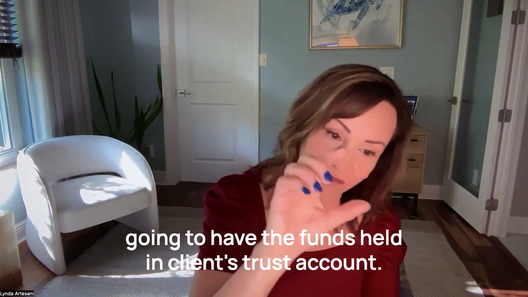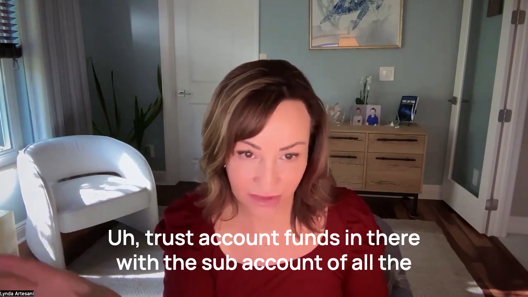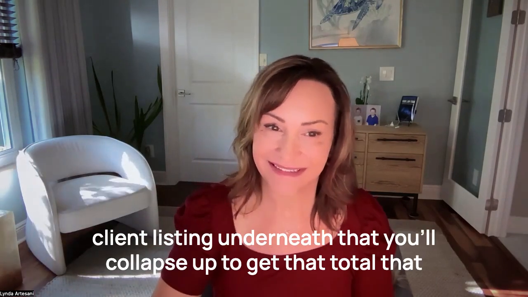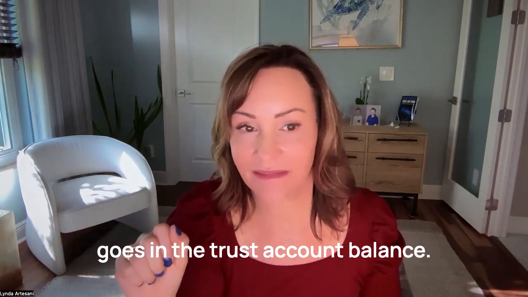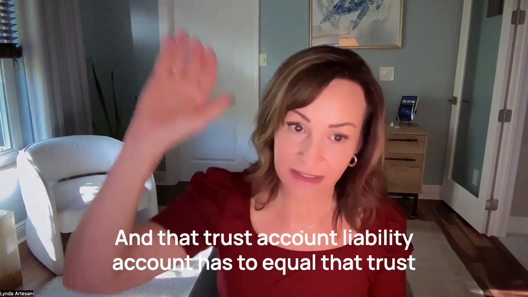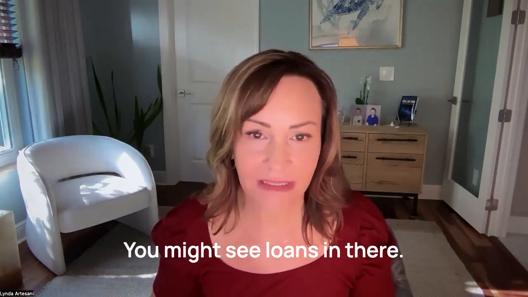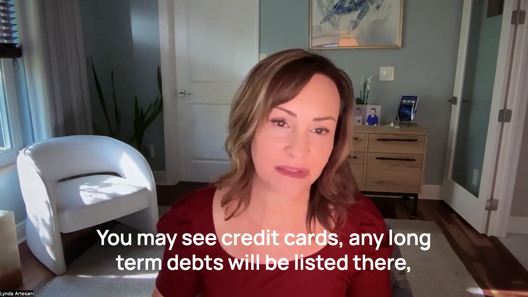You're definitely going to have the funds held in client's trust account, with the sub accounts of all the client listing underneath that you'll collapse up to get that total that goes in the trust account balance. And that trust account liability account has to equal that trust bank account. So it's important. You might see loans in there. You may see credit cards, any long-term debts will be listed there.